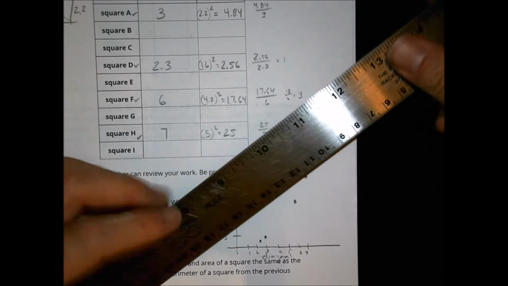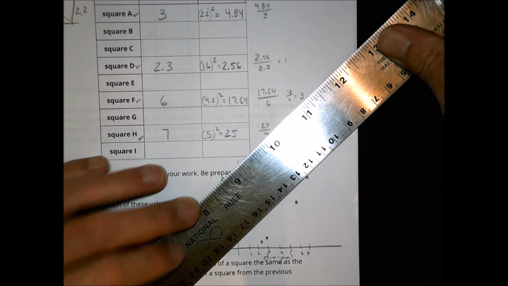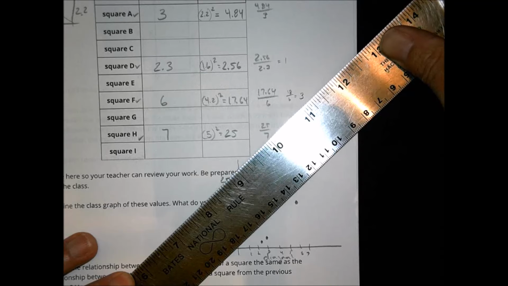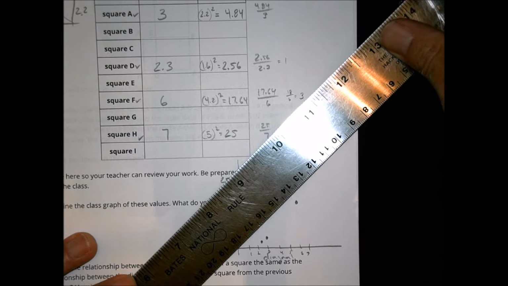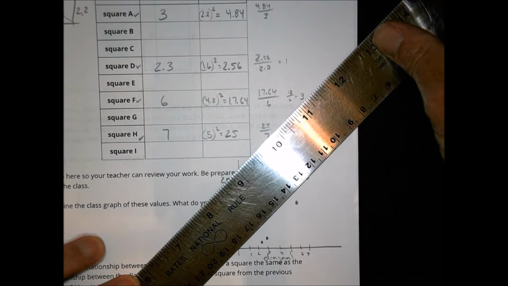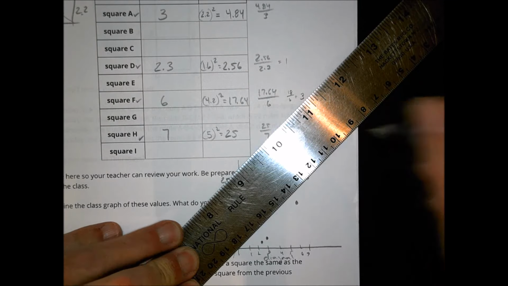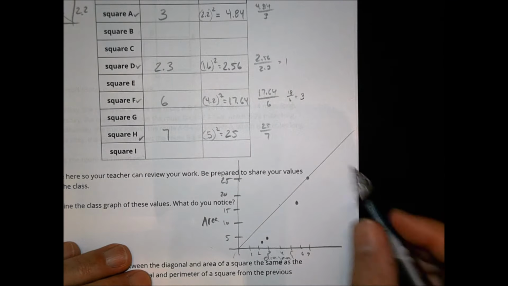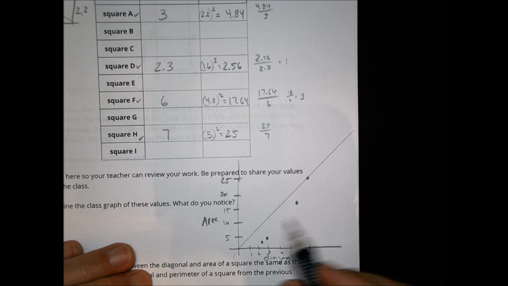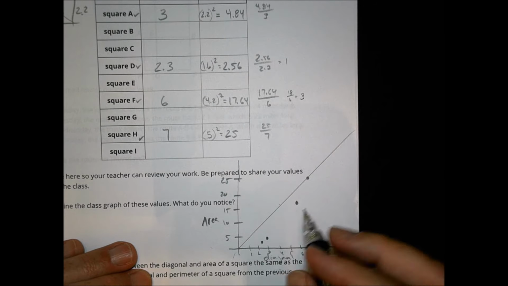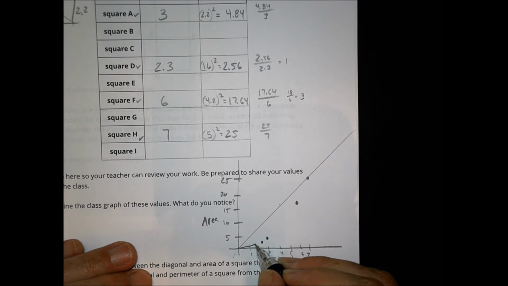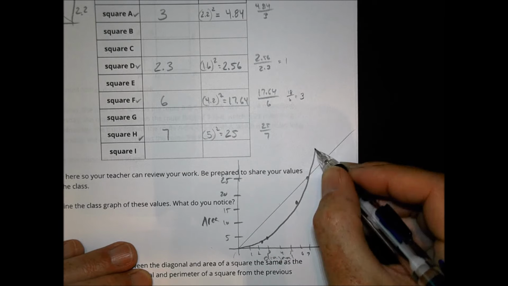Okay, remember our last one, we were able to take our ruler and go from the origin and draw a nice line to show how those will relate together. If I draw a line here, let's just say I'm going to aim for my last one, 25. Okay, we can see that I don't quite have a straight line, do I? In fact, what I really have when I'm looking at area is more of a curved line that grows like this.